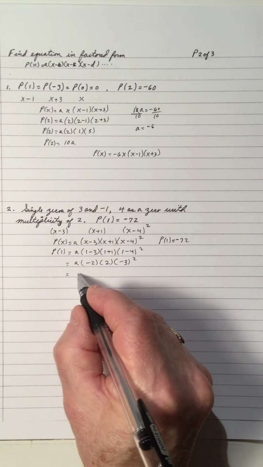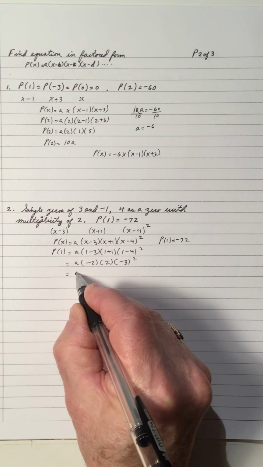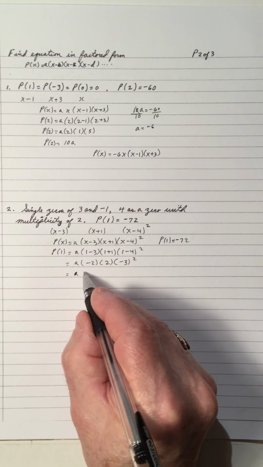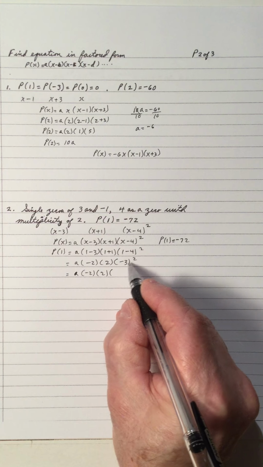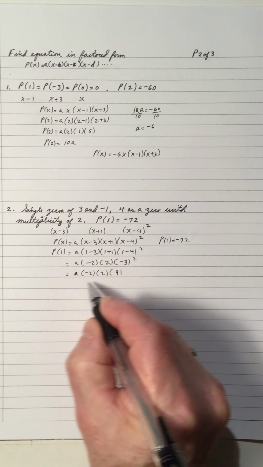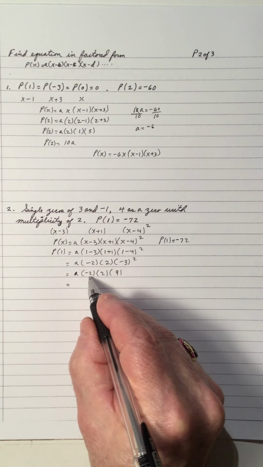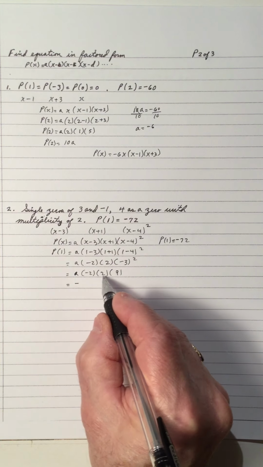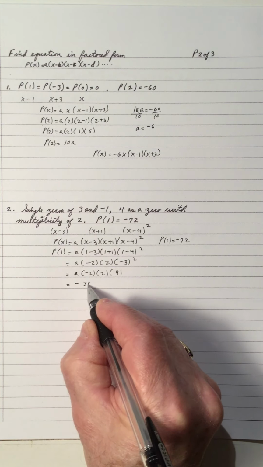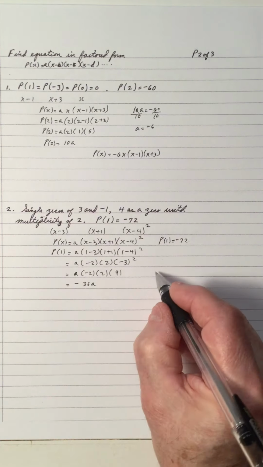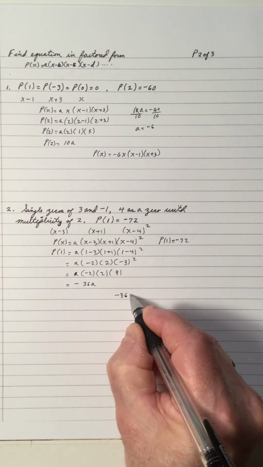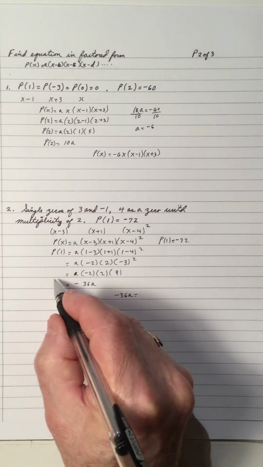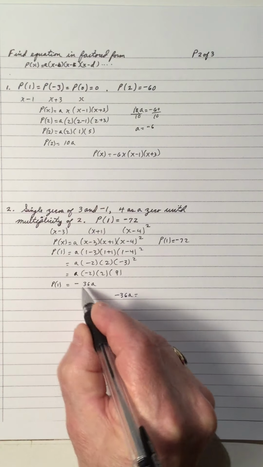Now we have to do the exponent before we multiply. So negative 3 squared is 9. So negative 4 9s are negative 36a.